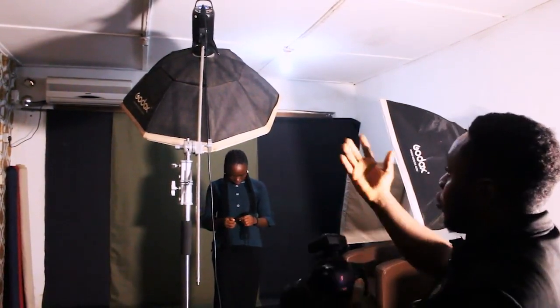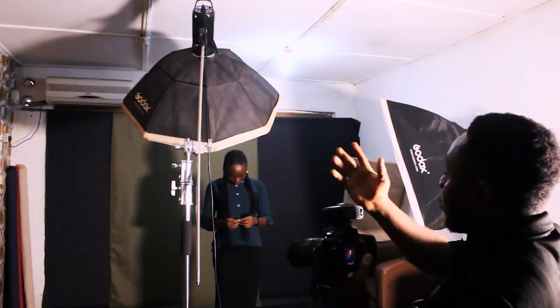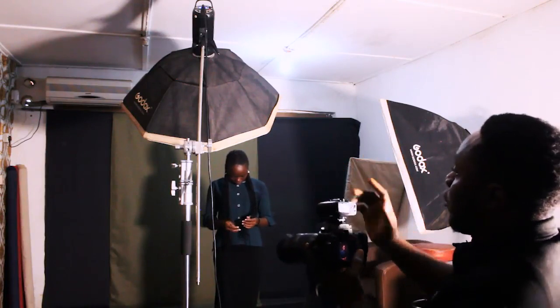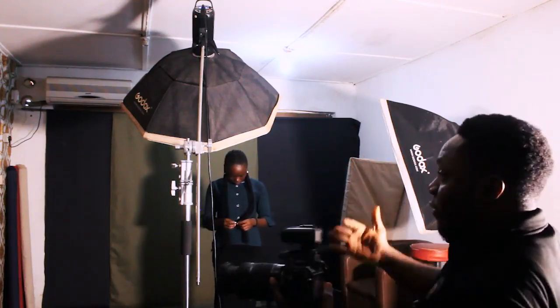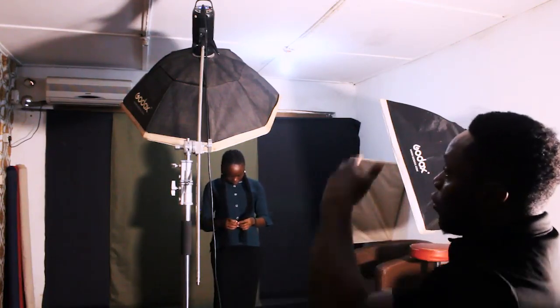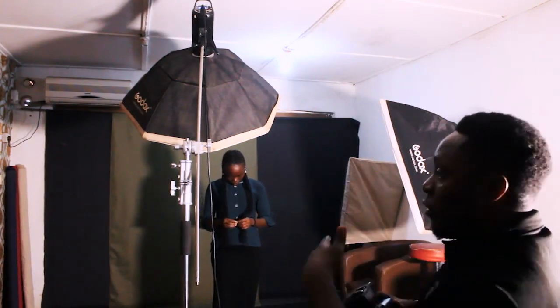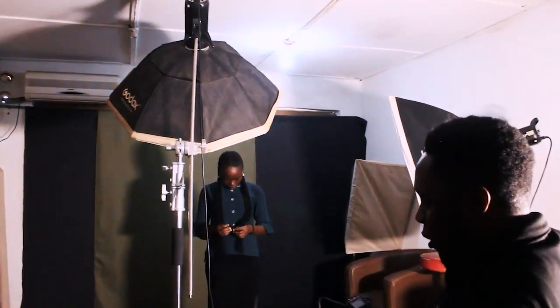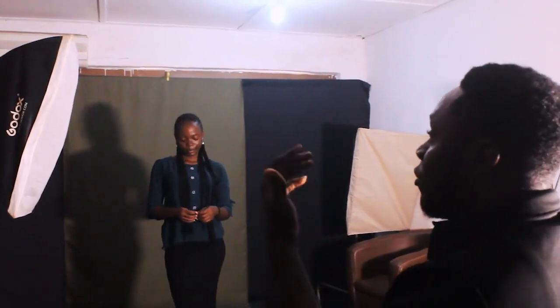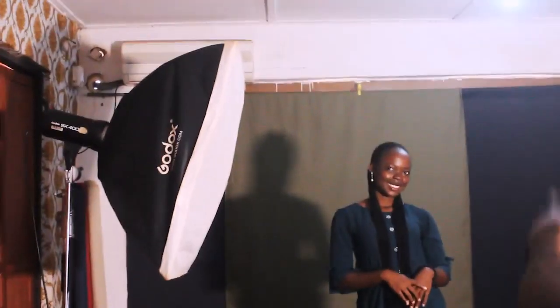So we're going to change from the octabox now to a rectangular softbox. You see the difference that it can give us. All right, we've changed from the octabox to the rectangular box, and this box gives us a more directional lighting, and with this we can get a darker background.